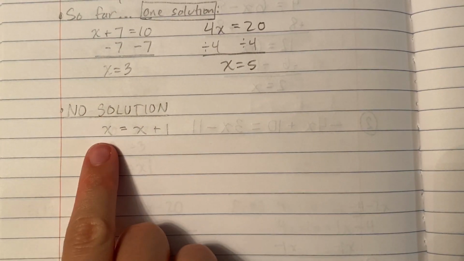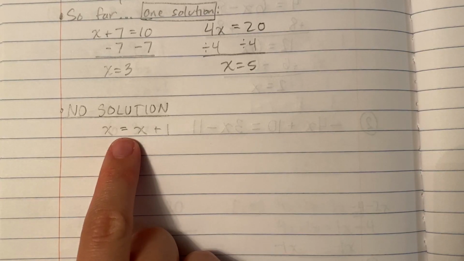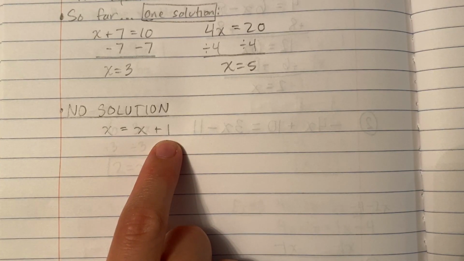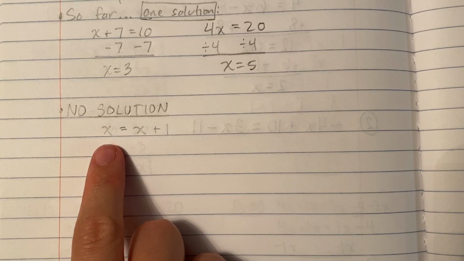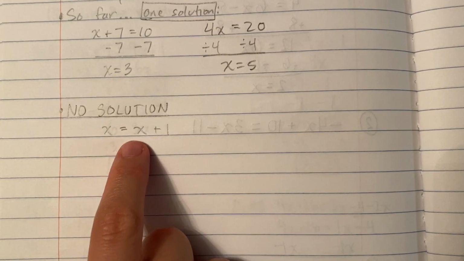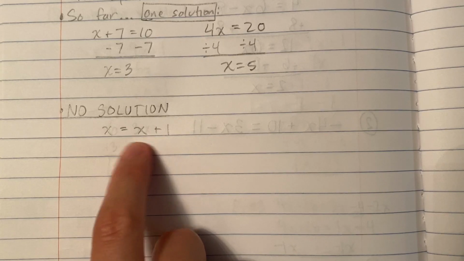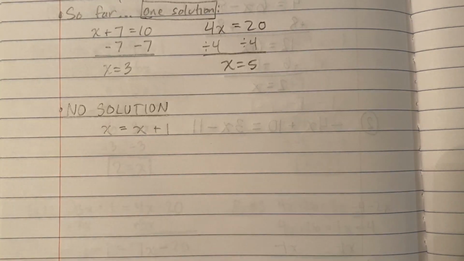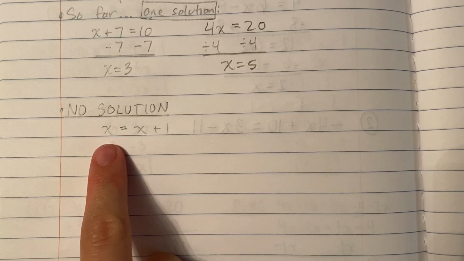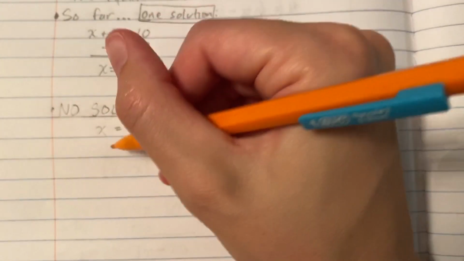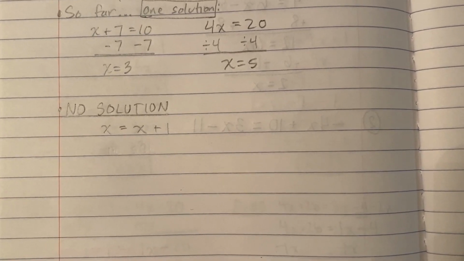Can you think of a number such that if I take the number, let's say 3, it's equal to that same number plus 1? Like, let's see, 3 equals 4. Is that true? No. Let's see, 7 equals 7 plus 1, 8. 7 equals 8. Is that true? No. Okay, what about a negative number? Negative 10 equals negative 9? No. Right? So the thing is this is never true. There's nothing you could input for x. You could try 0. Still no. This has no solution.